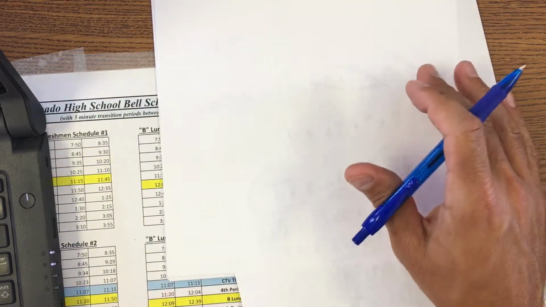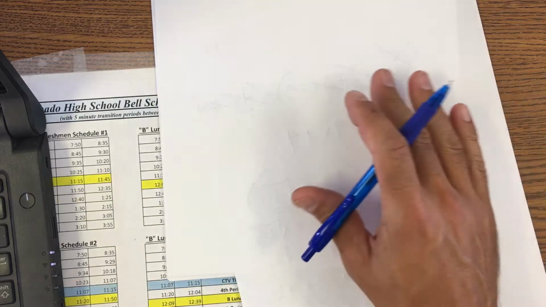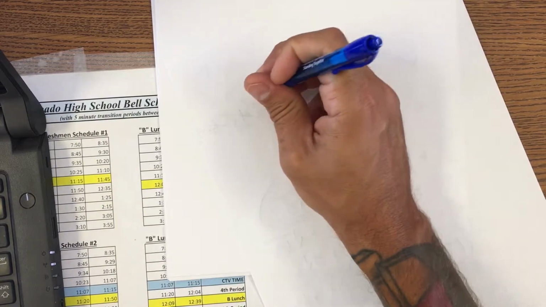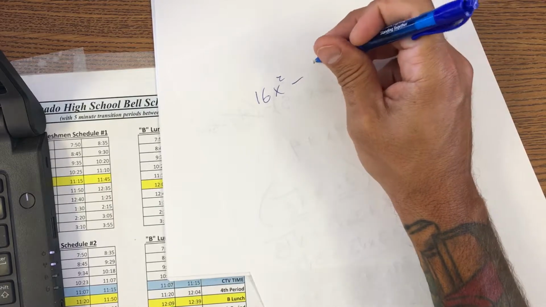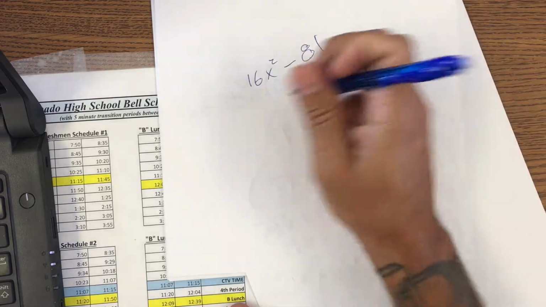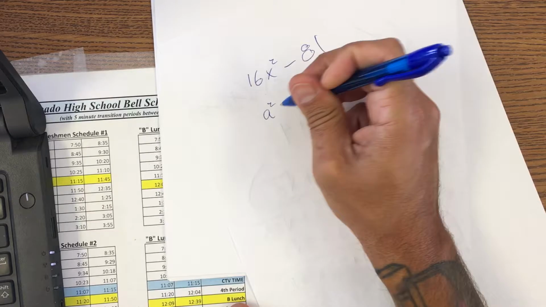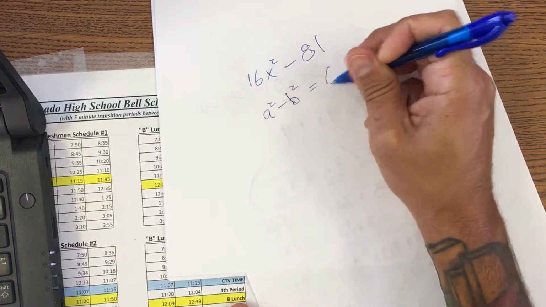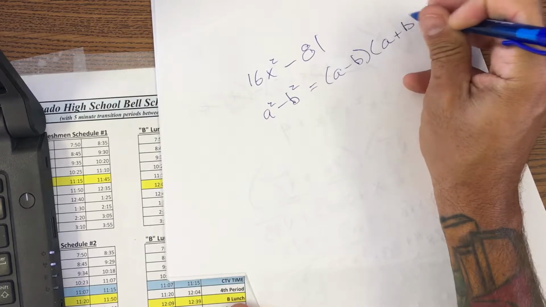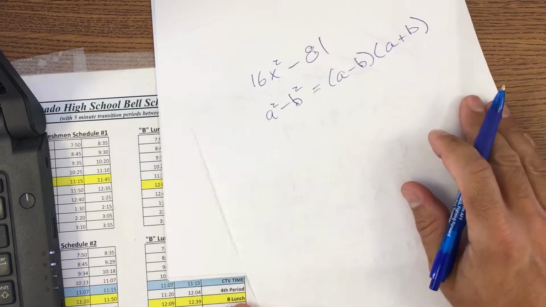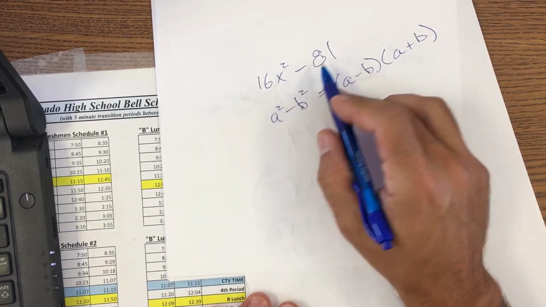Okay, factoring. If I have something that has perfect squares on it, I know that this is following the rule of a squared minus b squared equals a minus b times a plus b. Oh, is that on the video? Yeah, that's on the screen. Okay, so this is following that same rule.